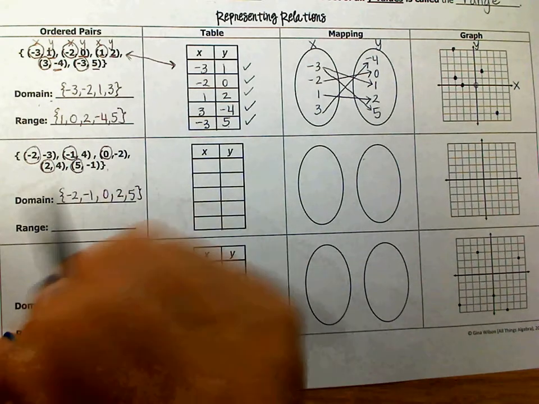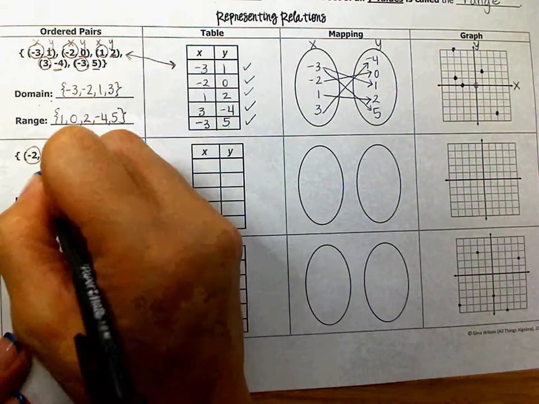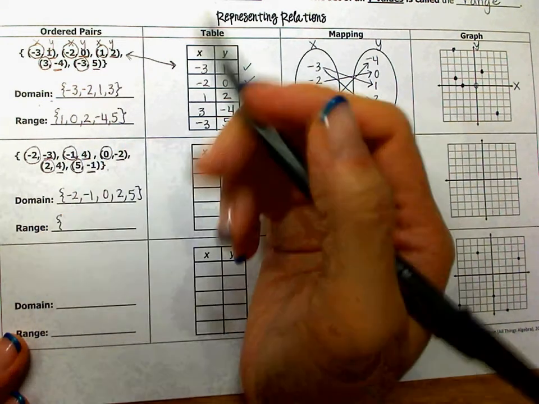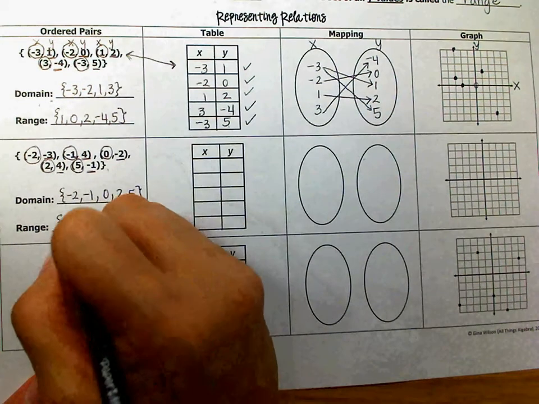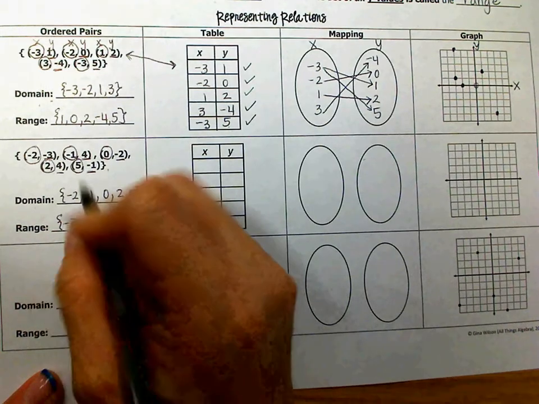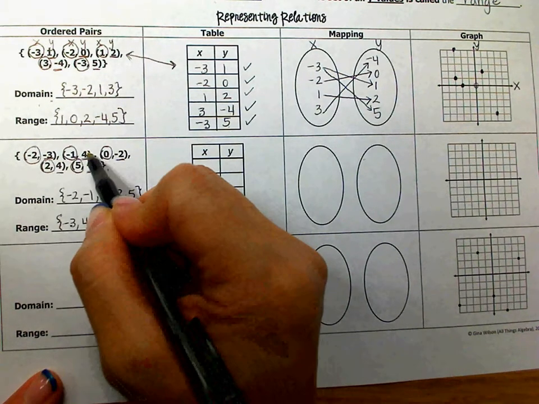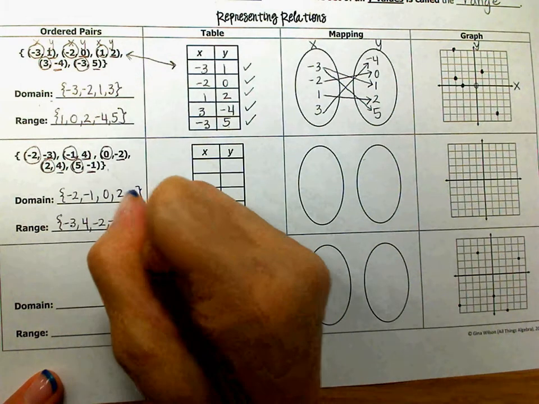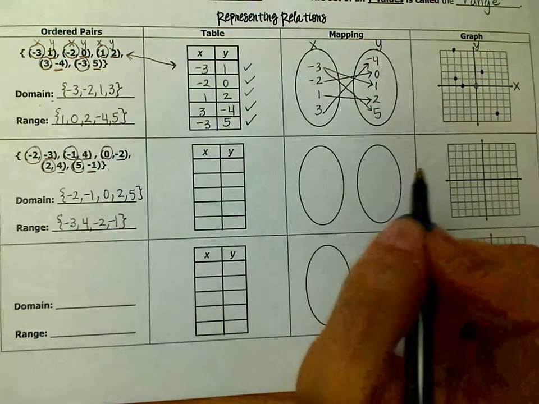Okay, now let's look at the range. -3, 4, -2, 4, and -1. Okay, so I see that there's a 4 repeating. So I still write it, but I only write it once. So -3 gets written, then 4, then -2, and not 4 again, and then a -1, which means the range has fewer values, making sense this time.